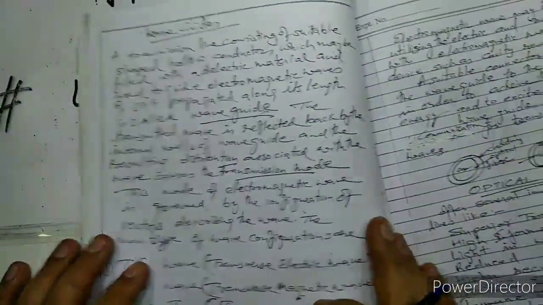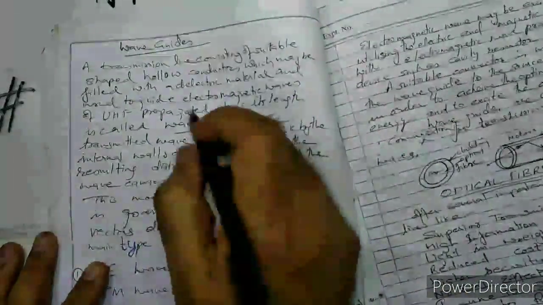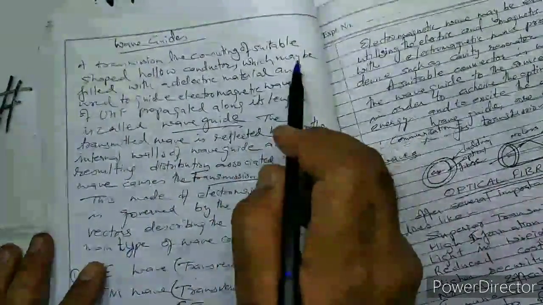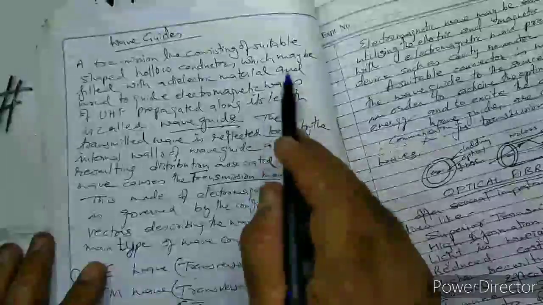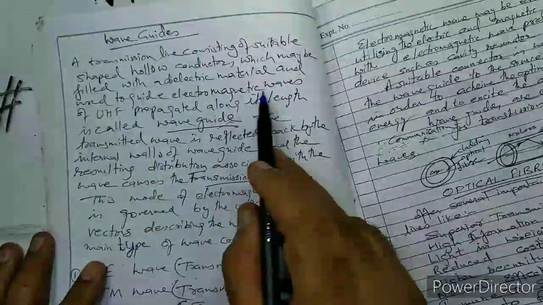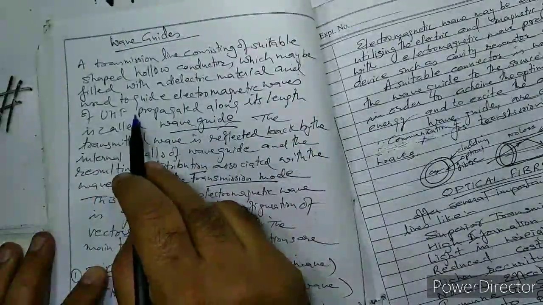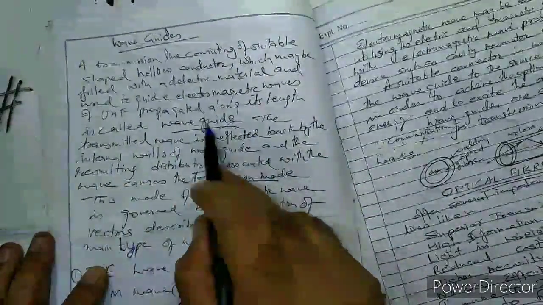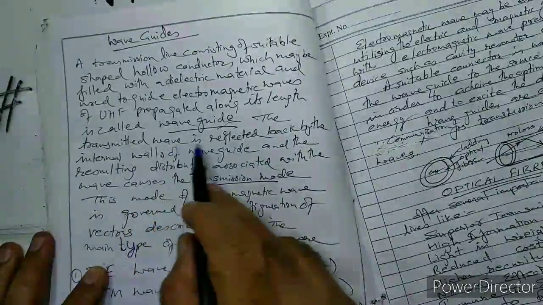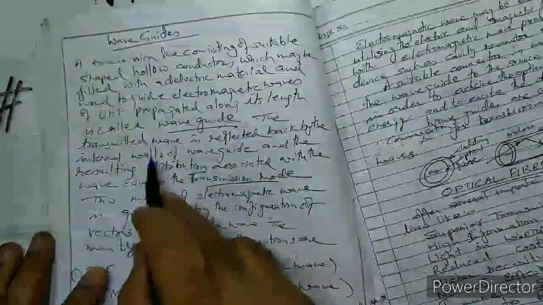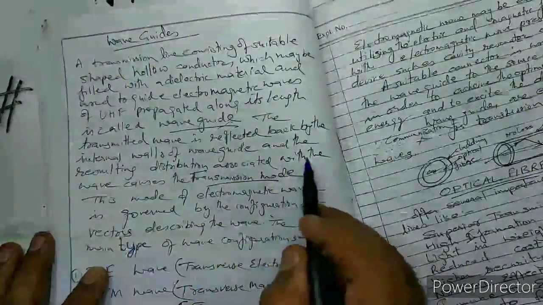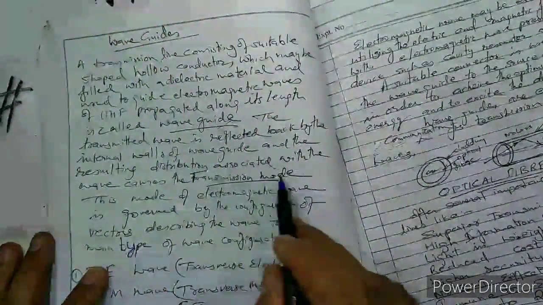Next is waveguides. A transmission line consisting of a suitably shaped hollow conductor, which may be filled with a dielectric material and used to guide electromagnetic waves of ultra high frequency or UHF propagated along its length, is called a waveguide. The transmitted wave is reflected back from the internal walls of the waveguide, and the resulting distribution associated with the wave causes the transmission mode.